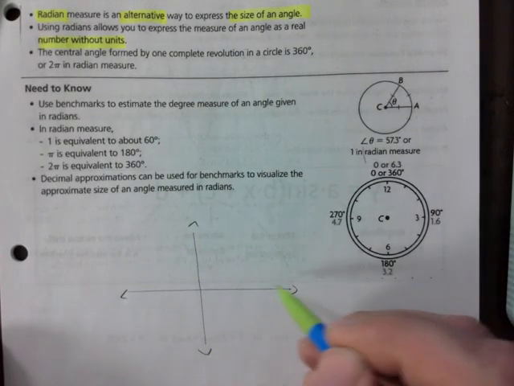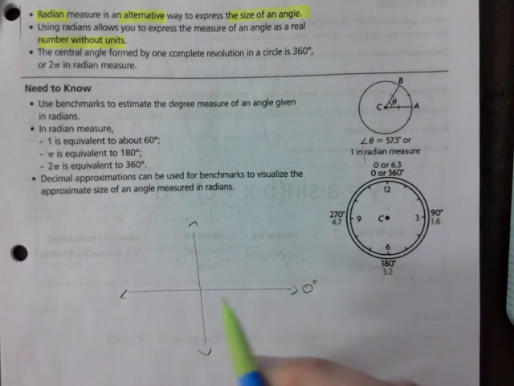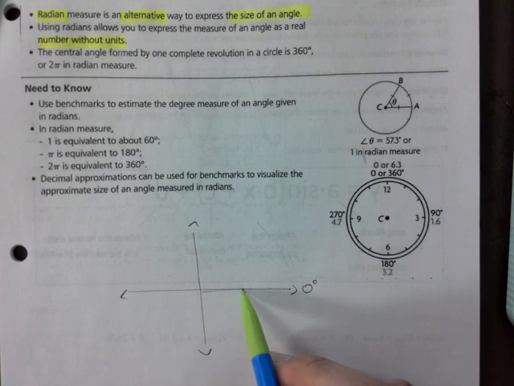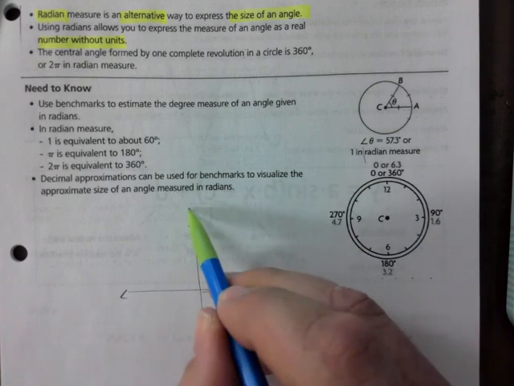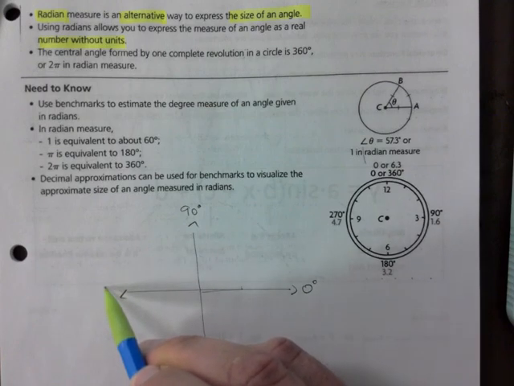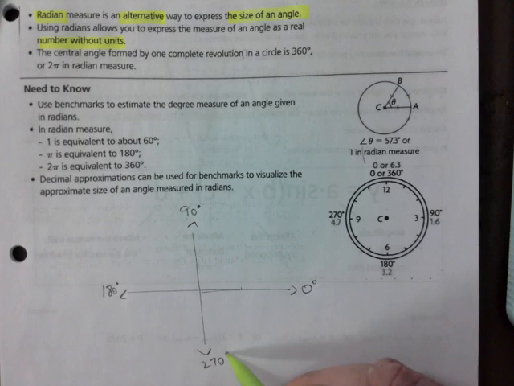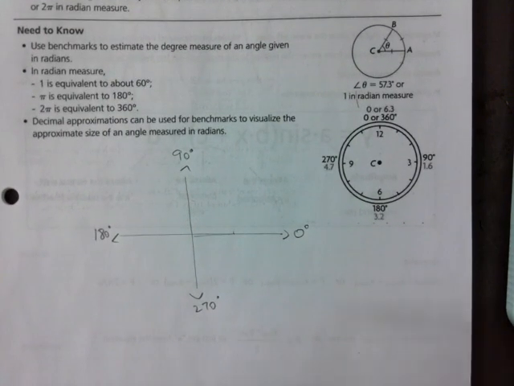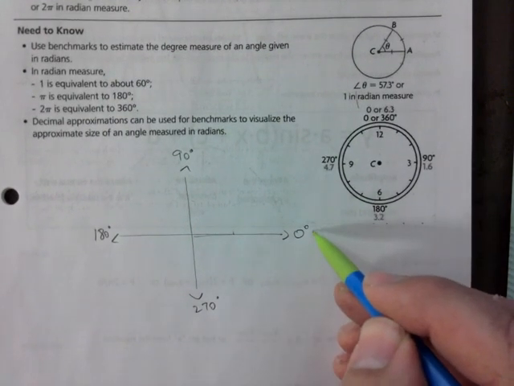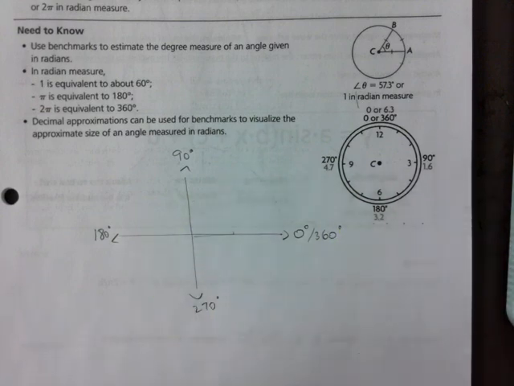A full circle, if you were to talk about degrees, we would start at 0 here and then go up, and this would be 90. That's a 90 degree angle, and another 90 would bring us to 180. Another 90 would bring us to 270, and then we're back to 360. So a full circle, if you go by degrees, would be 360 degrees.